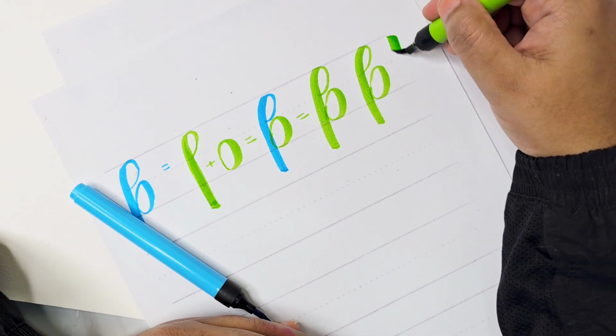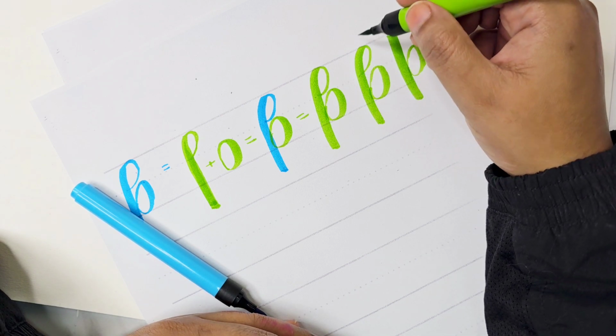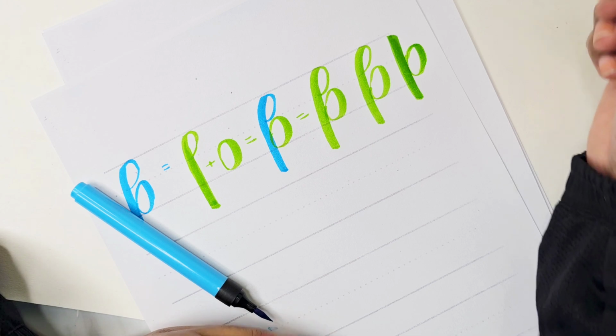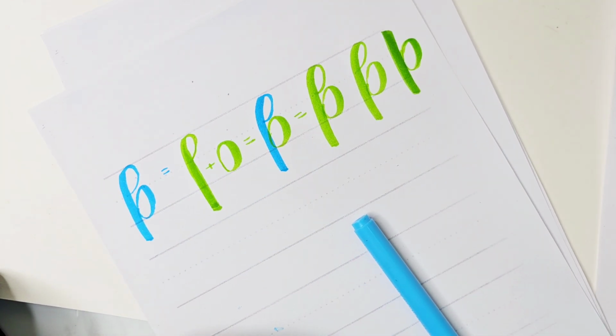This is P. Or you can just make a downward curve and do not make a loop, just a downward curve and a backward oval. This is P.